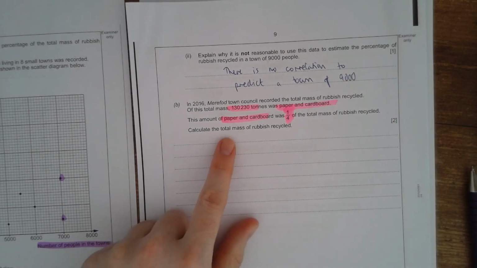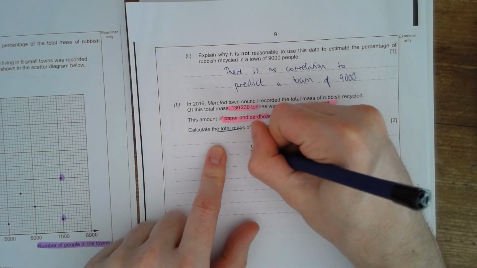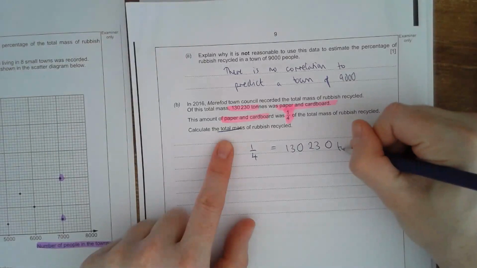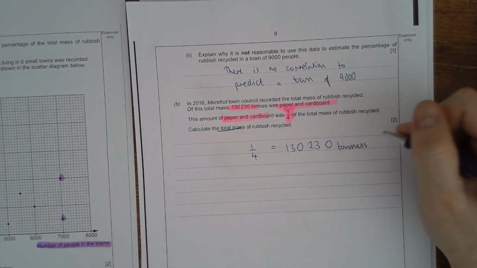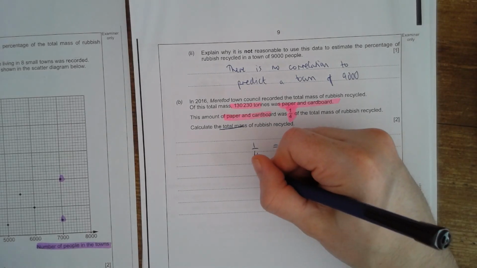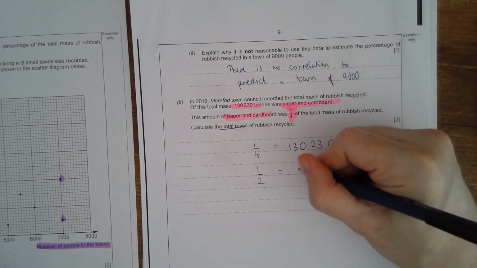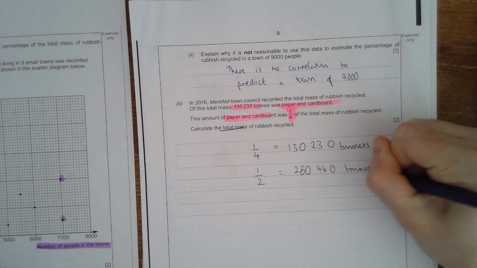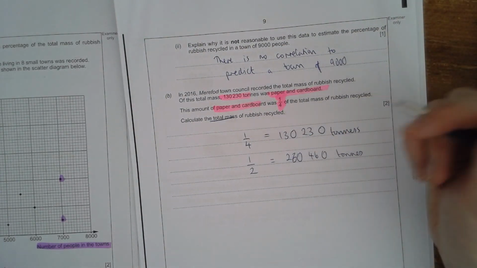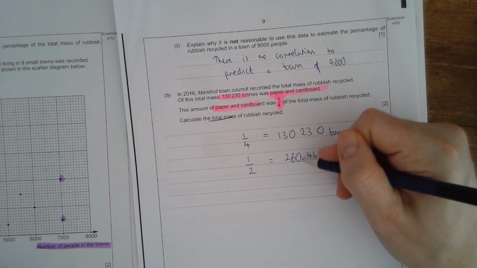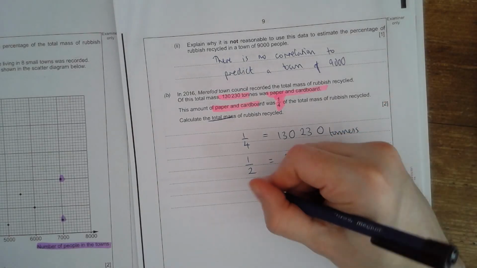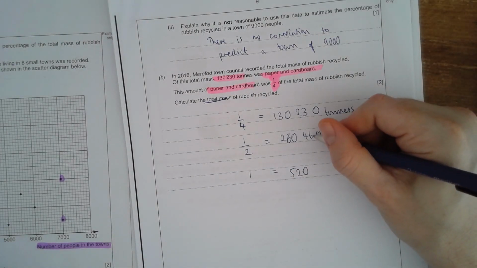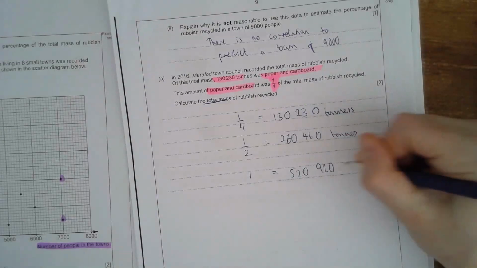Okay, we're then asked to work out what the total amount is. Well, if we know that 1/4 of the rubbish was 130,230 tonnes, then that's 1/4 of them. To work out a whole, I just need to times it by 4, but I'll do that in 2 bits. I'll double it to find 1/2 of the rubbish recycled to be 260,460 tonnes. So that bit was easy enough. And then if I know 1/2 of the recycled amount, to find the whole, I need to double the 260,000 and double the 460, which I'll do separately. So 1 whole will be equal to 520,000 tonnes and then 920.